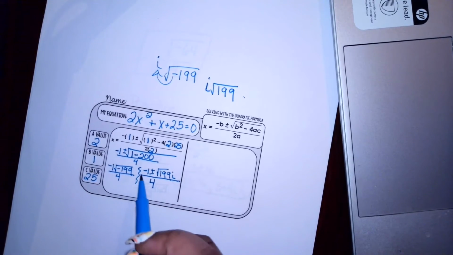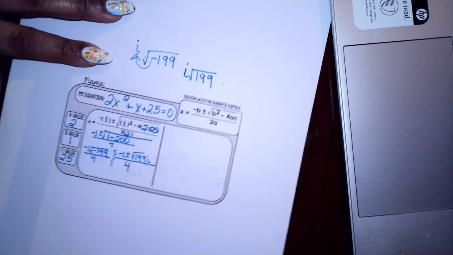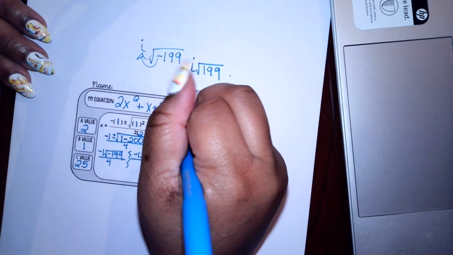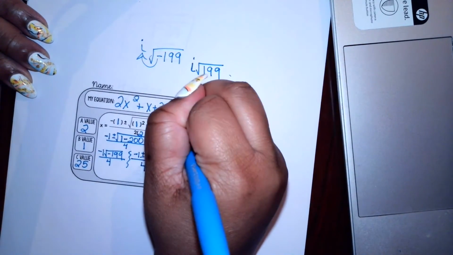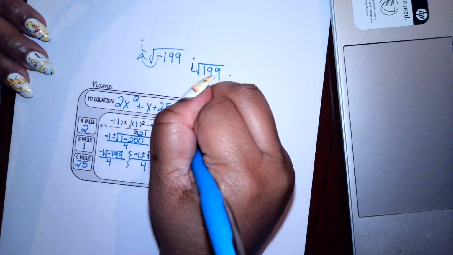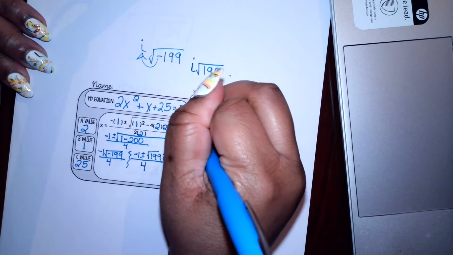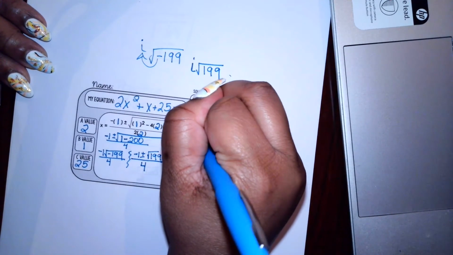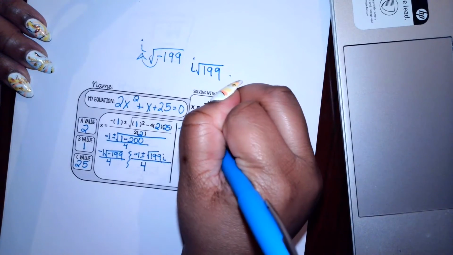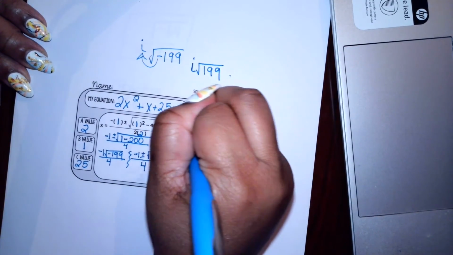So since it's a plus or minus, we're going to have to go ahead and separate them out. And we can do that on this side. So our first answer is going to be -1 plus the square root of 199i divided by 4.